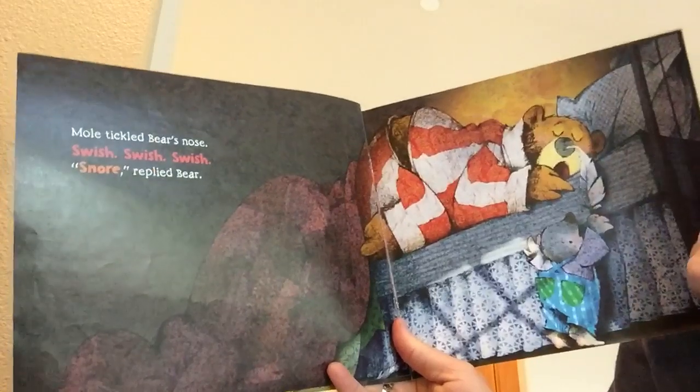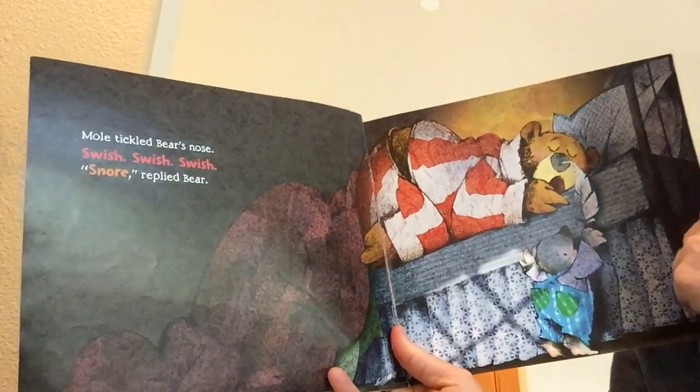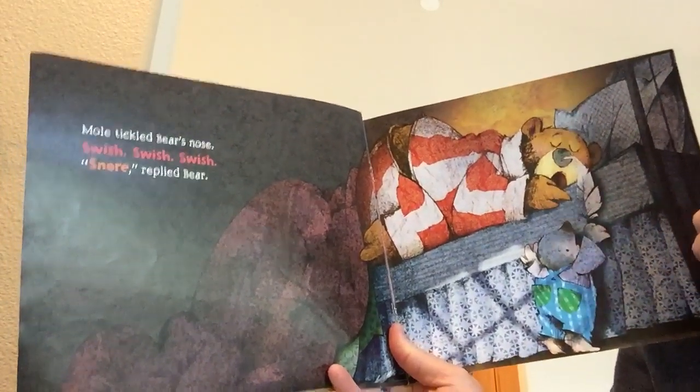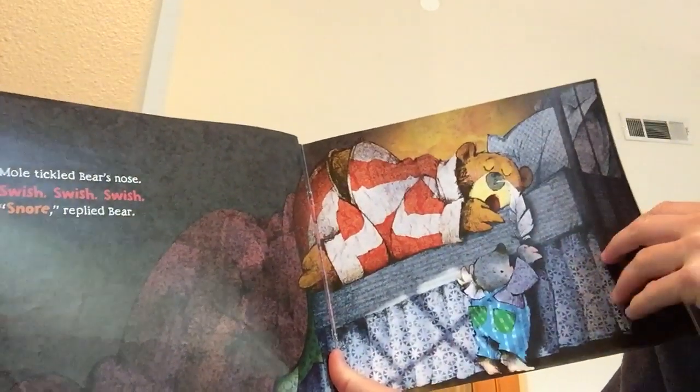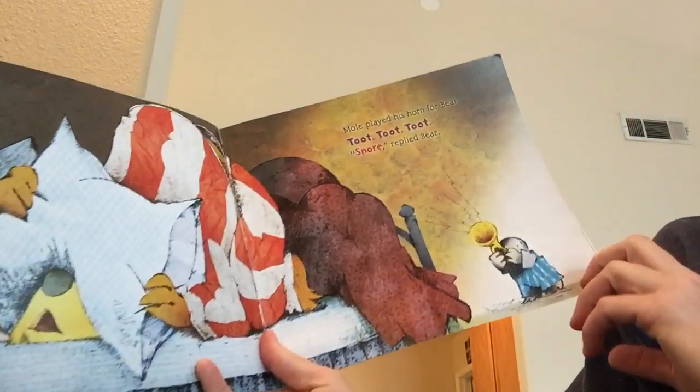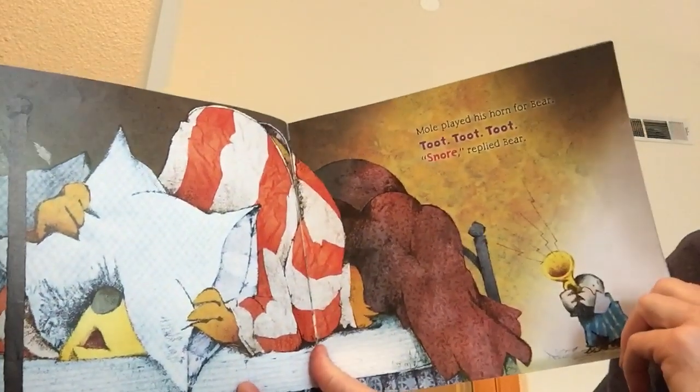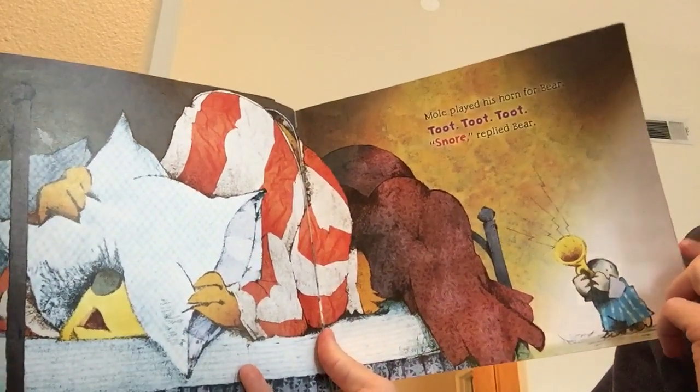Then Mole tickled Bear's nose. Swish, swish, swish. Snore, replied the bear. He's pretty tired. Mole played his horn for the bear. Toot, toot, toot.